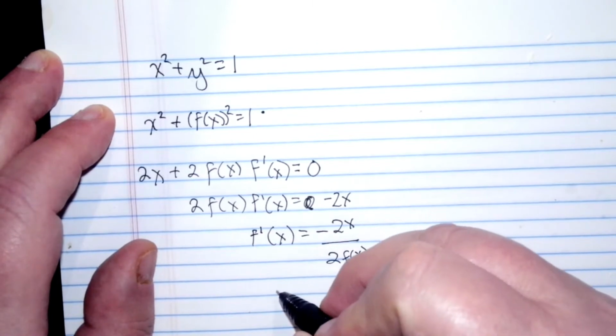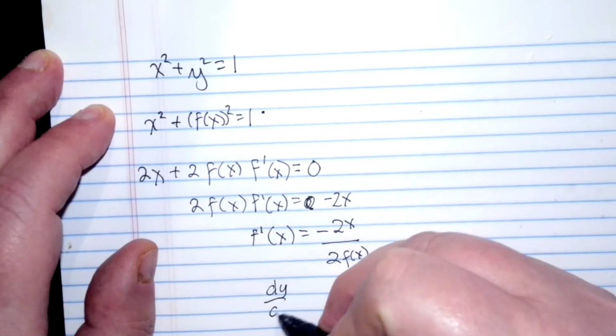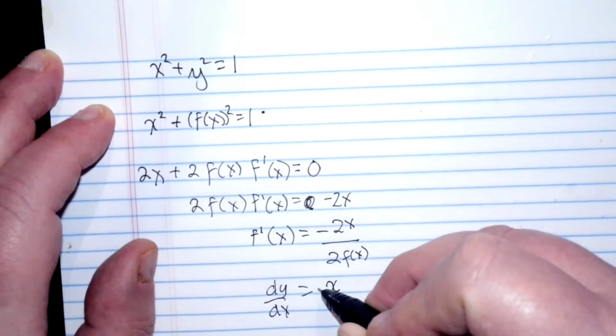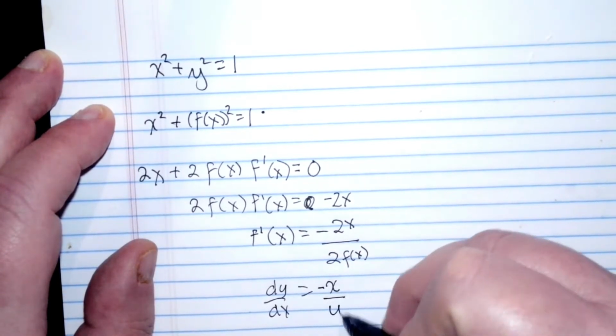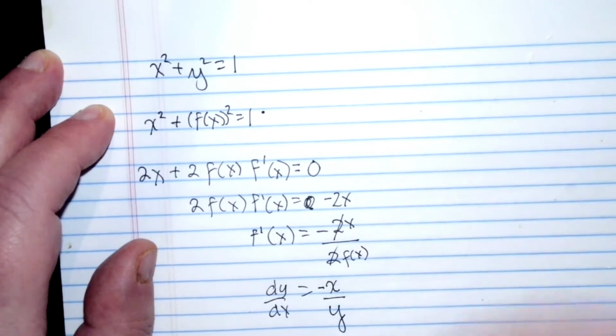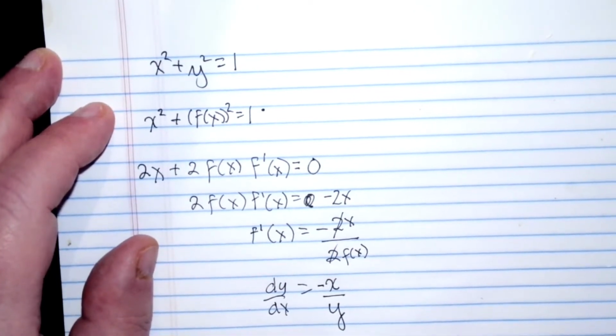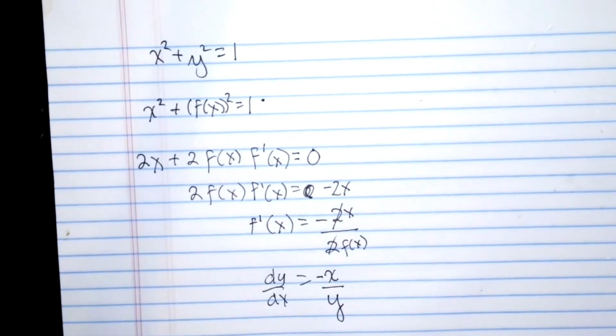If we like, we could rewrite that as dy over dx is equal to negative x over y. I'm canceling out the 2's, rewriting f prime of x as dy dx, and rewriting f of x as y. So the derivative of y with respect to x is negative x over y.